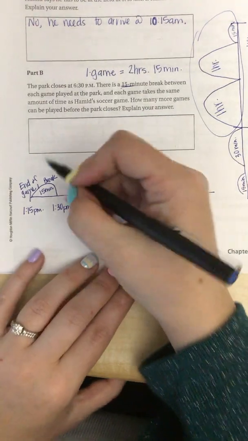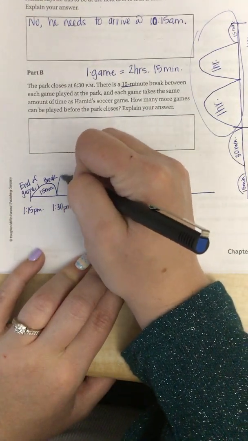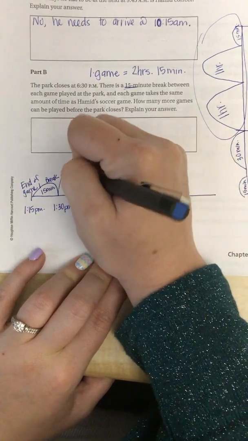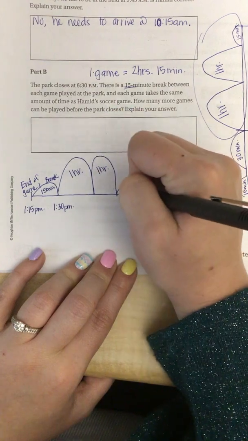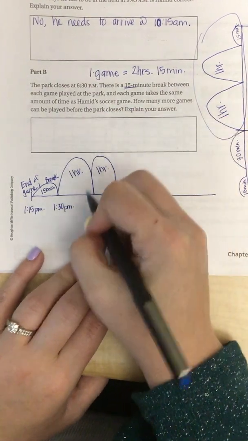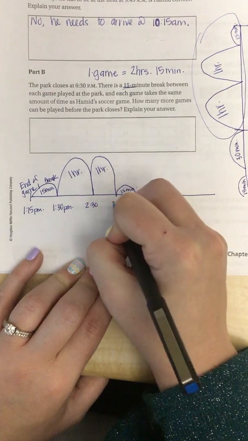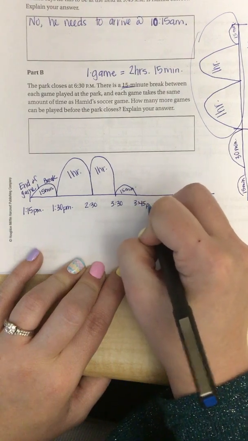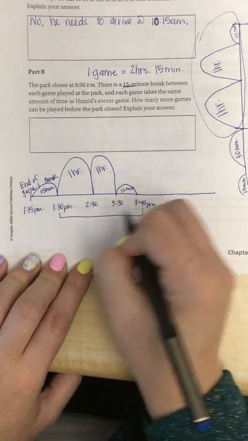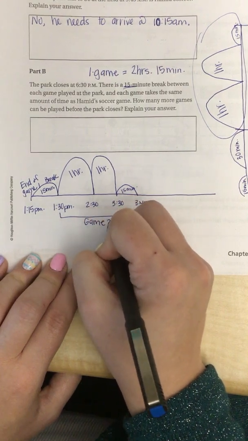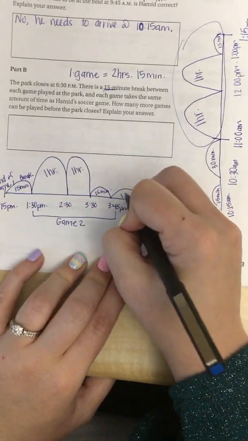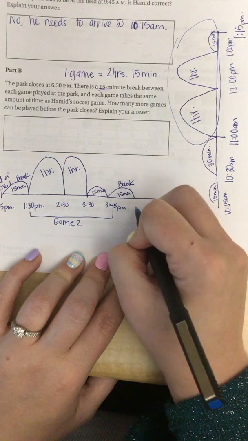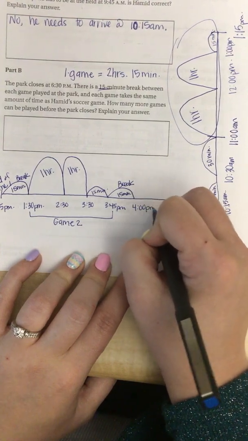Now game 2 goes for 2 hours and 15 minutes. So there's 1 hour, 1 hour, and 15 minutes. 1 hour would put me at 2:30. Second hour would put me at 3:30. Add my 15 minutes, puts me at 3:45 p.m. And this is game 2. So then I'm going to add a 15-minute break. That's the break. And that puts me at 4 o'clock p.m.